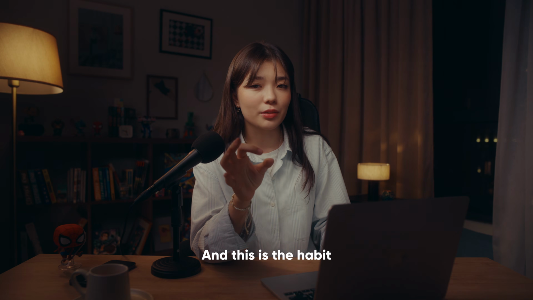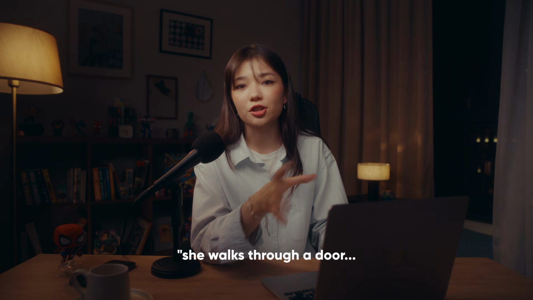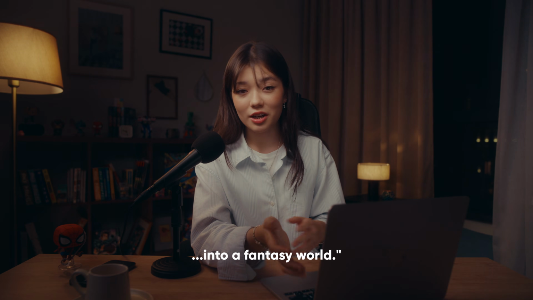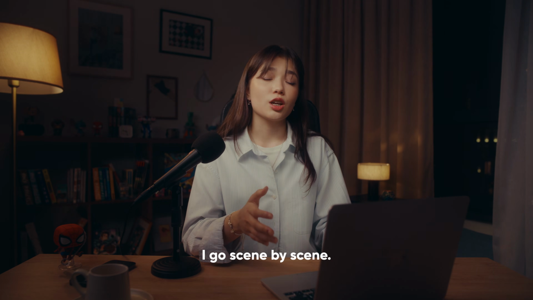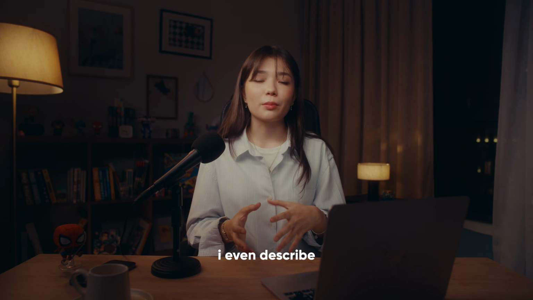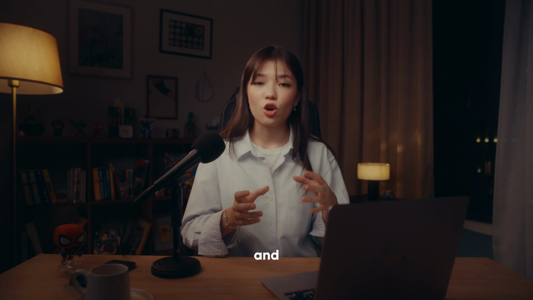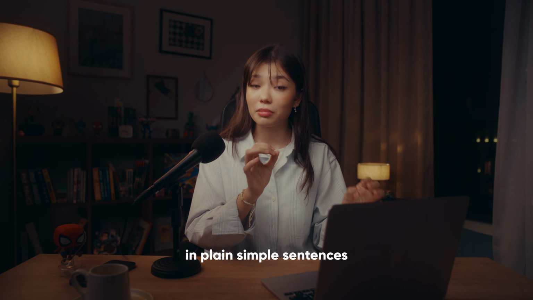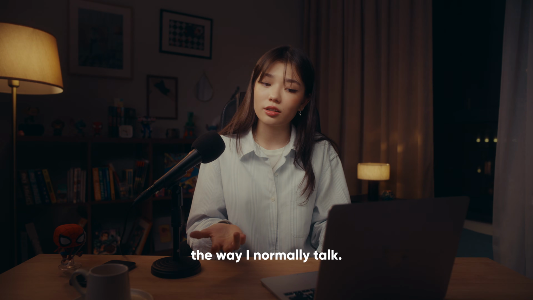And this is the habit that actually matters. I don't just say she walks through a door into a fantasy world. I go scene by scene. Door opens, show the location, then she steps through. I even describe how the camera should behave and write all of that talking to Claude in plain simple sentences, the way I normally would talk.